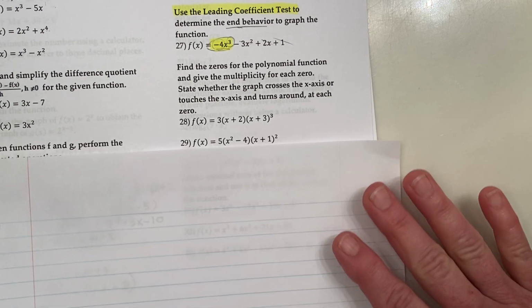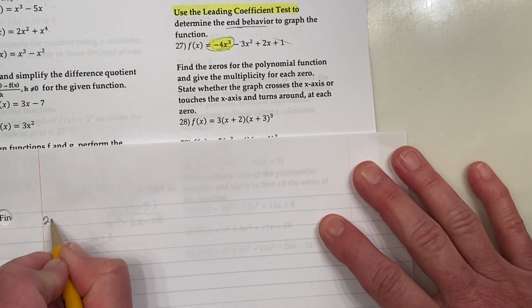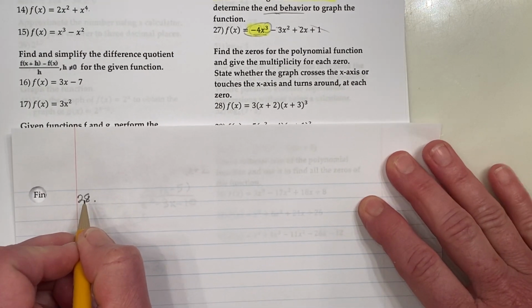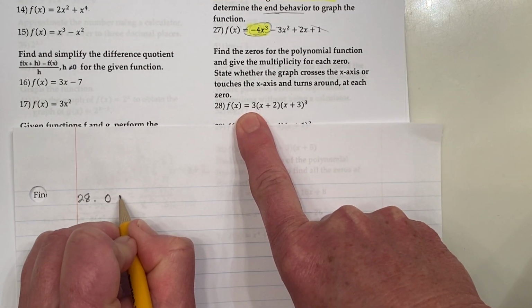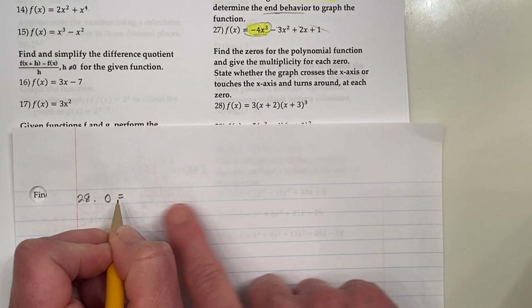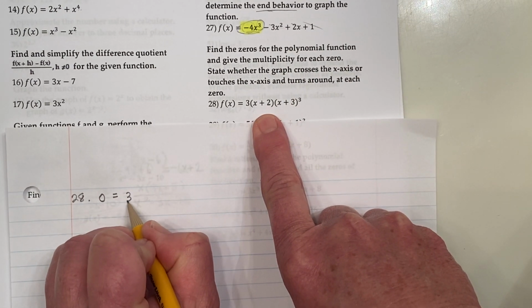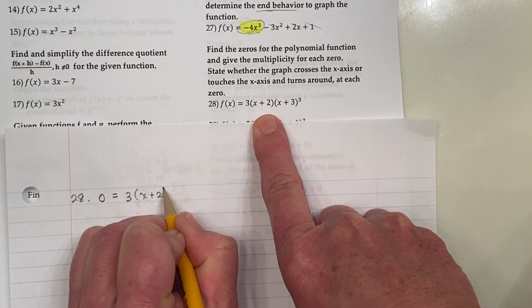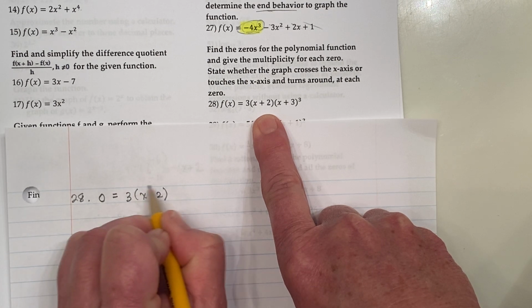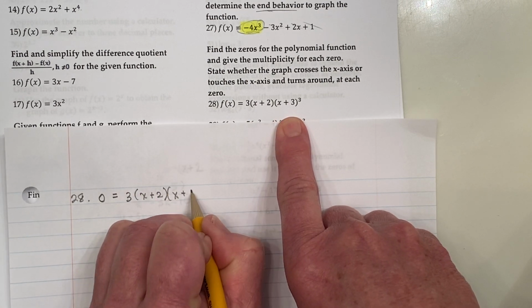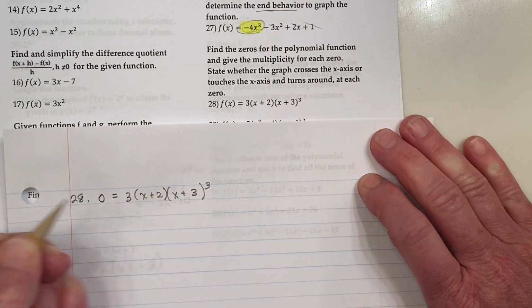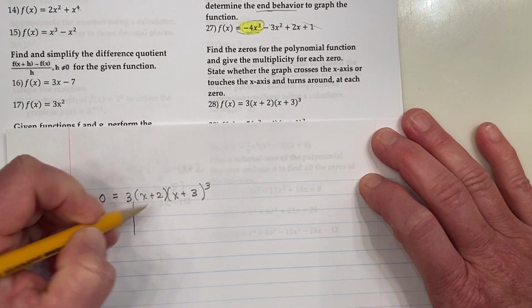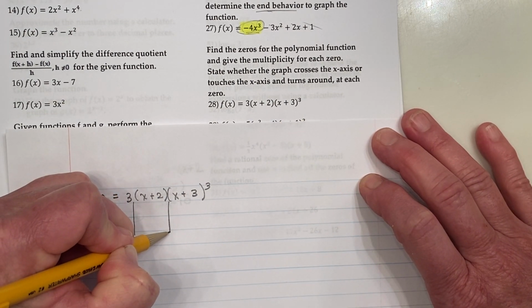So for 28, I'm going to jump off that problem from the worksheet onto the paper, set the equation equal to 0. I have a factor of 3, I have a factor of x plus 2, and I have a factor of x plus 3 to the third. So I drew these little vertical bars here to show us where we're going to separate the factors.